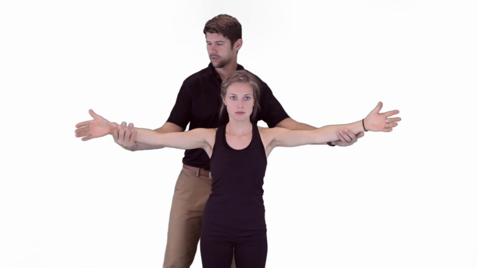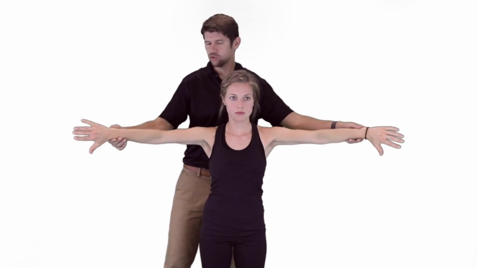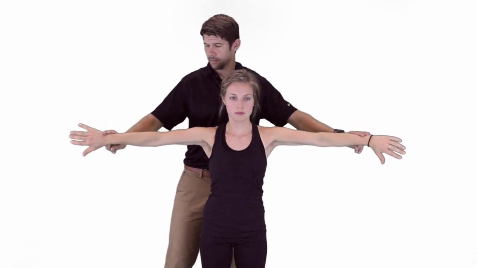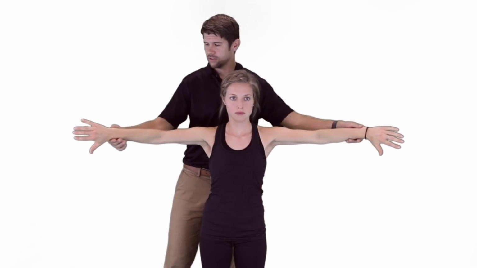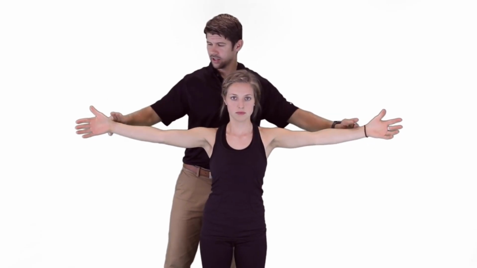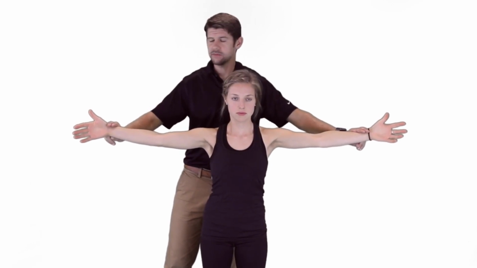Next, internally rotate the patient's shoulder so their thumbs are now pointed downwards for the empty can position. Retest the strength in this position. A positive test would be a decrease in strength or an increase in pain in the empty can position versus the full can position. By resisting the arms in this position, we can assess for weakness or pain in the supraspinatus muscle.